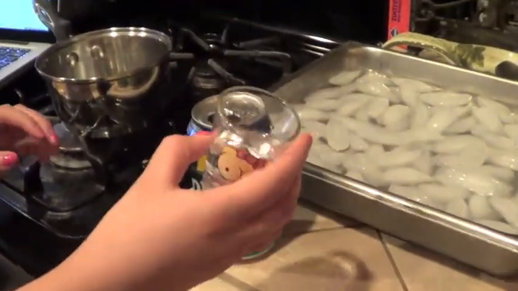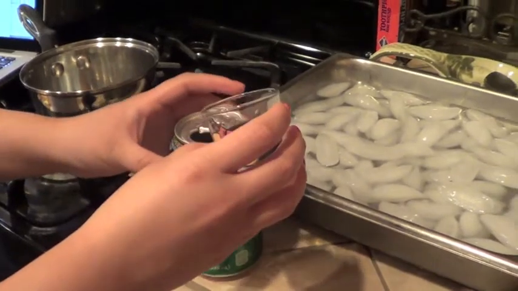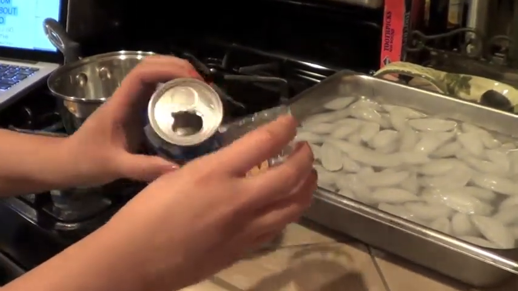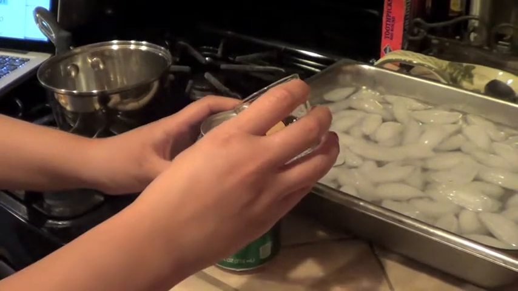The next step that we will be doing is adding the 15 milliliters of water inside the can. The can has a small opening, so we will be pouring the water inside the can.